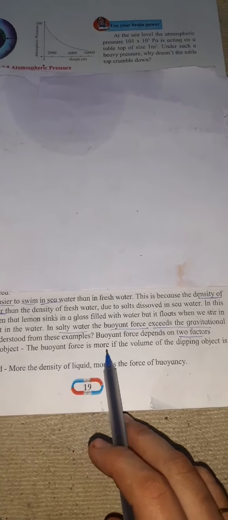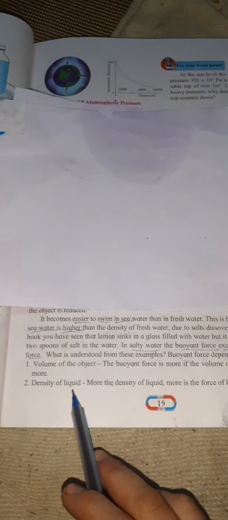The higher the density, the more the force of buoyancy. They are directly related. Talking about the volume of the object, the buoyant force will be more if the volume of the object in the liquid is more. The more the volume of the object, the more the buoyant force.